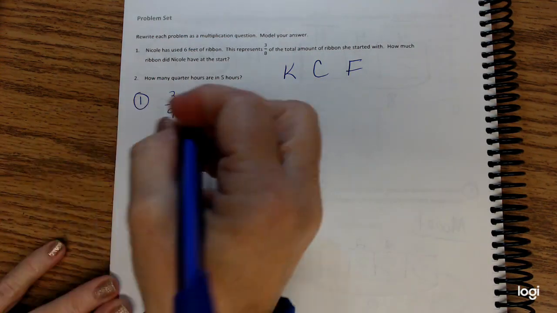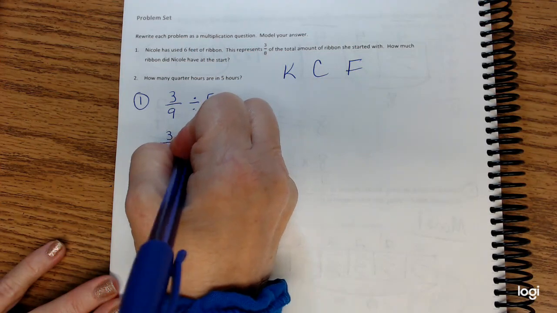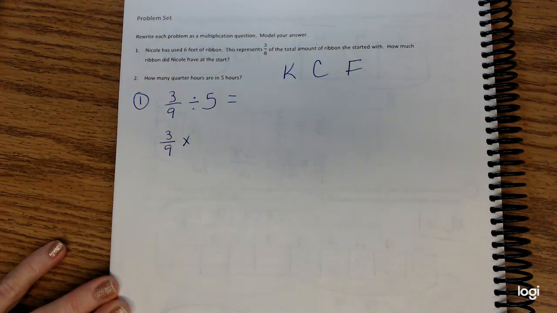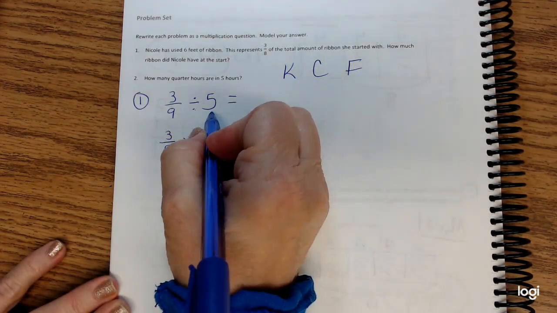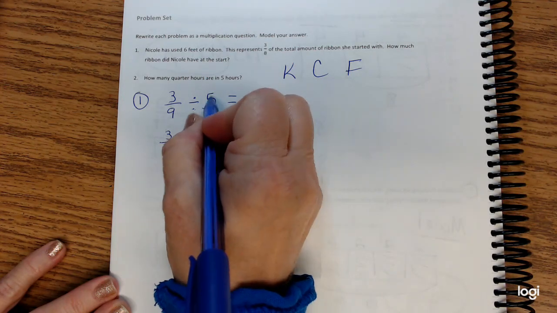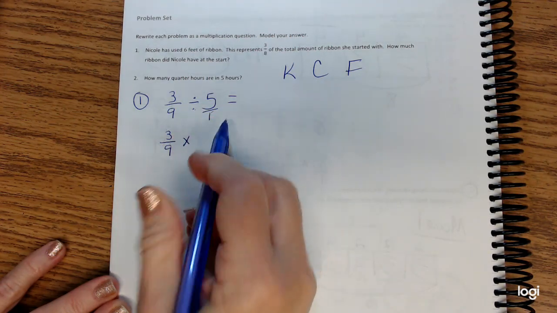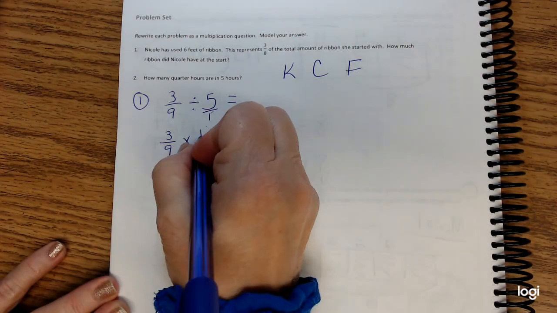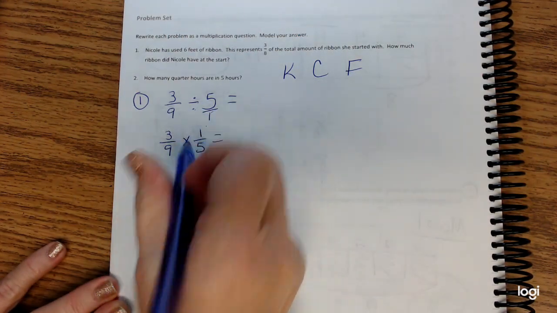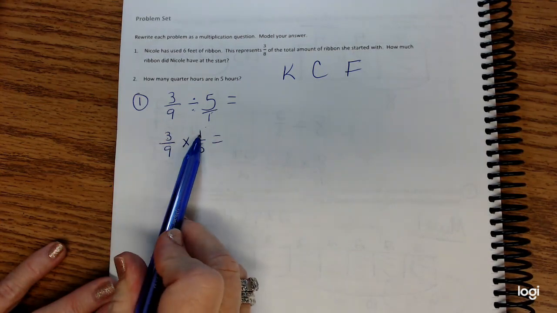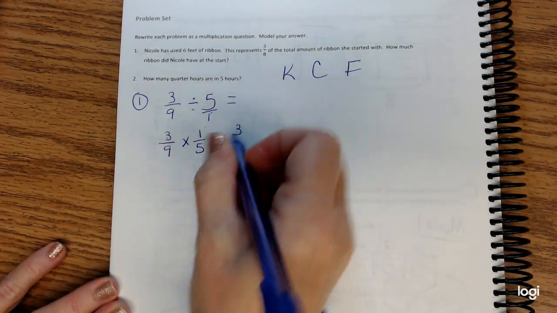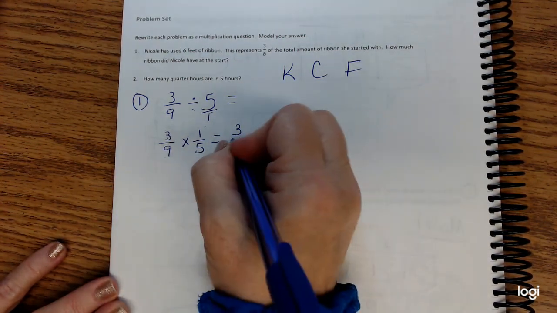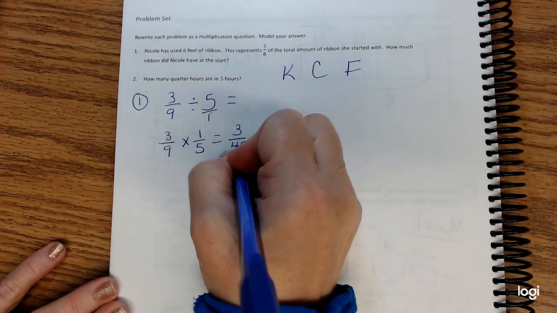Keep your 3/9. Change to multiplication. Flip. Hopefully you were paying attention yesterday. 5 is the same as 5/1. Please go ahead and write that 1 up there to help us remember, and we're going to flip. If I multiply across the top, I have 3. If I multiply across the bottom, I have 45.